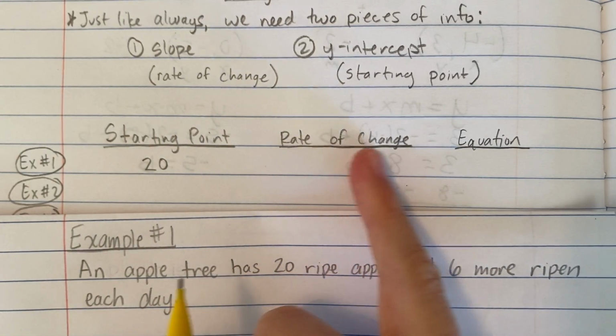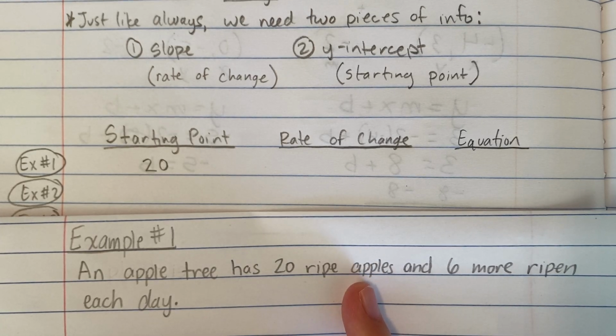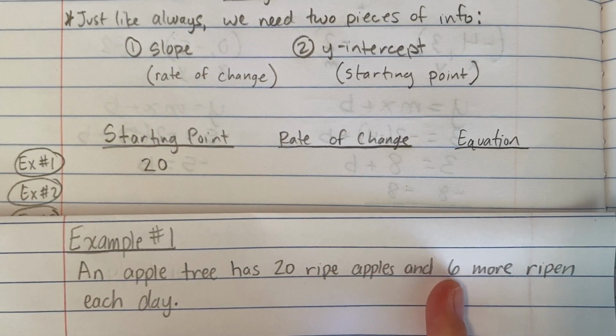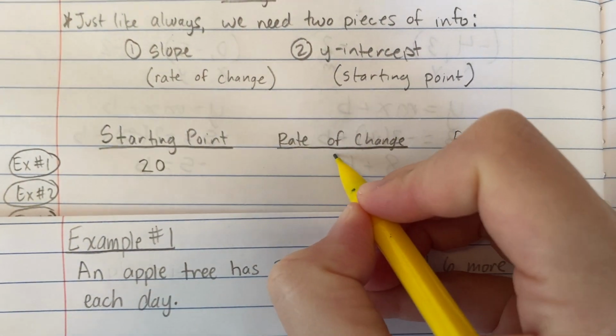So when I'm asking what's the rate of change, I'm asking, how is, in this case, we're talking about the number of apples, how is the number of apples changing? Well, it's going up, right? And it's going up by 6. So my rate of change is positive 6.